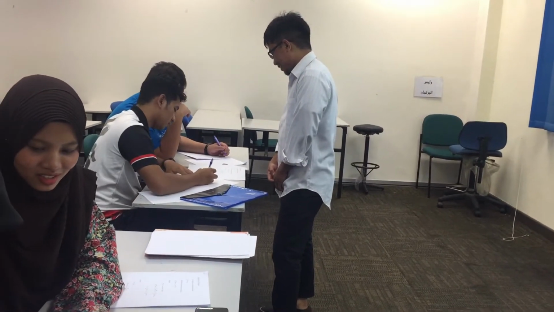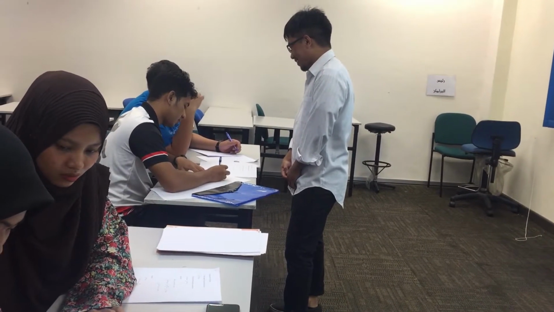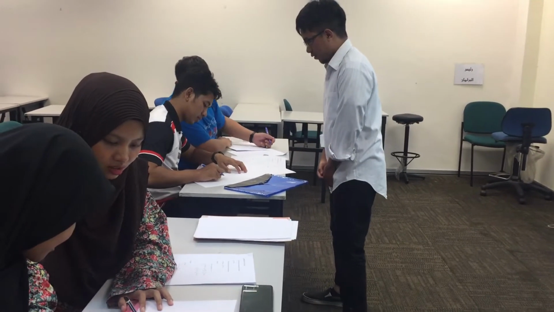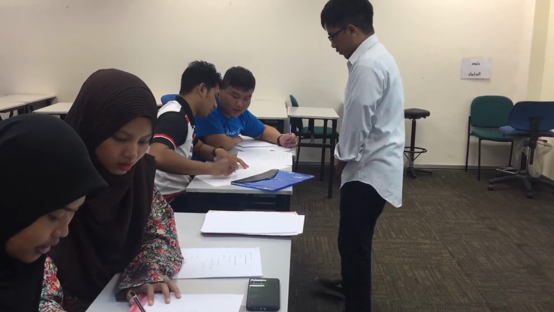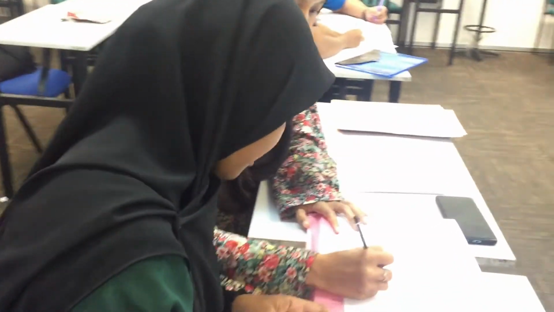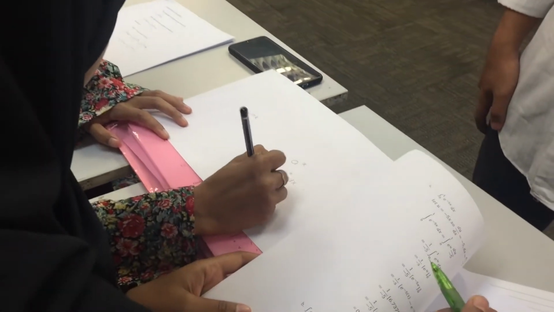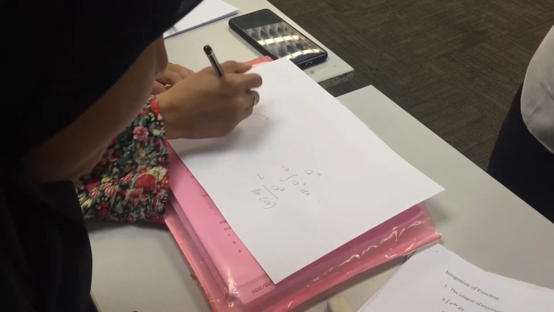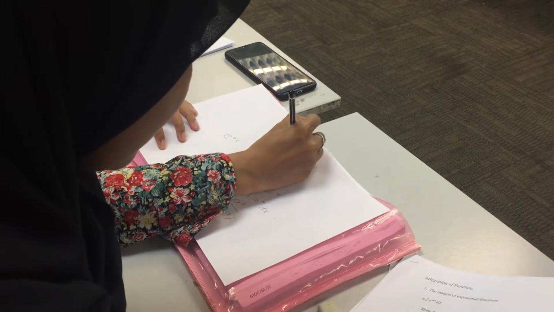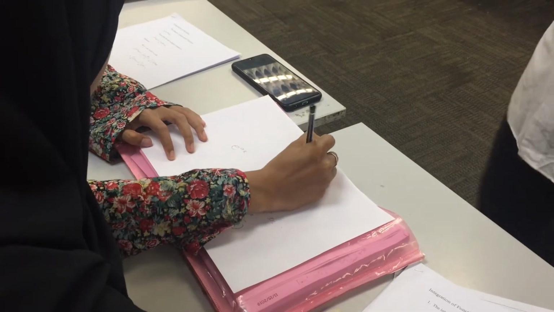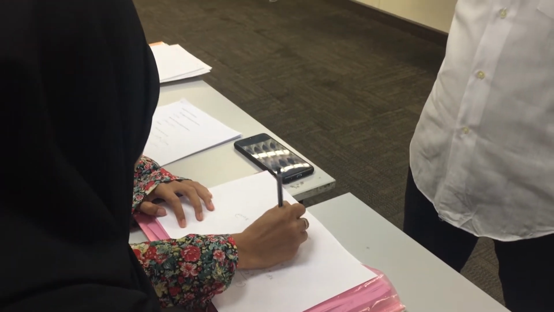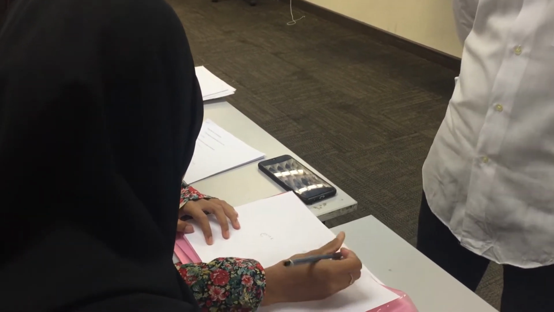Integrate a to the power of x dx equals a to the power of x divided by ln a. This one, integrate e to the power of x. Exponential function.